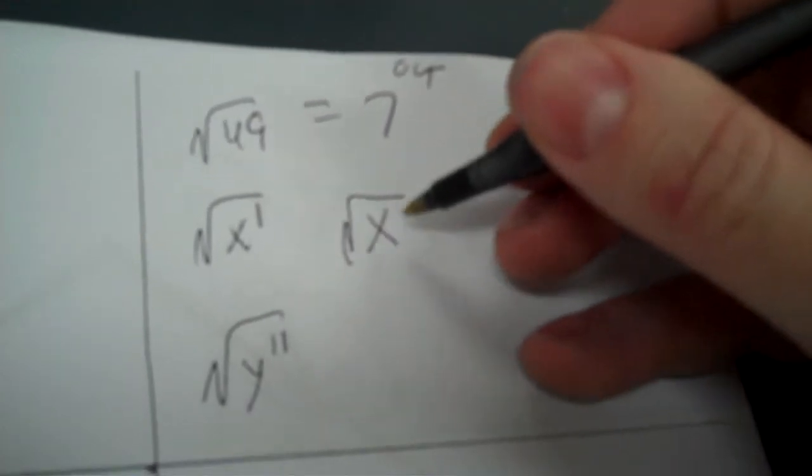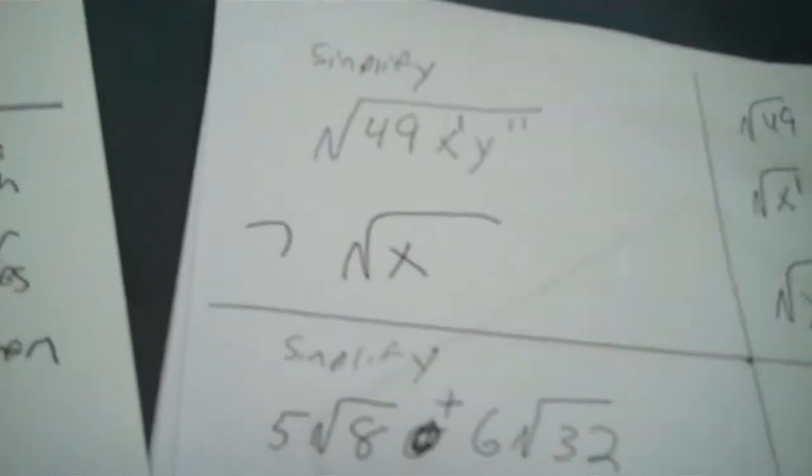Okay, you need to simplify these radicals here. So the square root of 49, the square root of x to the first, because that's a 1 there, and the square root of y to the 11th. This one's kind of a weird one. Now, 49, I don't need to start dividing because 49 is up there. It equals 7, and when that happens, that's out. 7's out, nothing's in. So x to the first, well, I just have one x, and I wouldn't be able to bring any x's to the top, so we just leave that x in the radical.